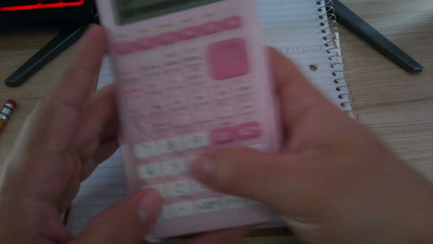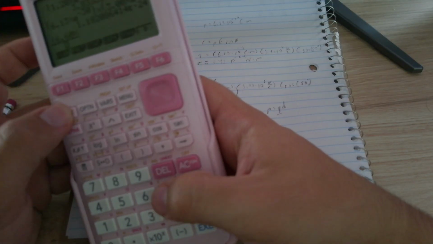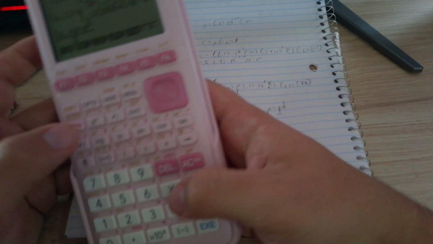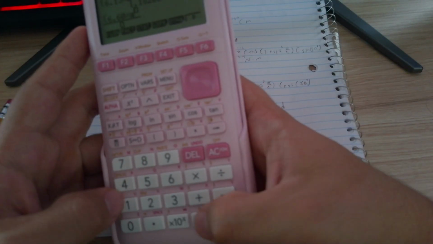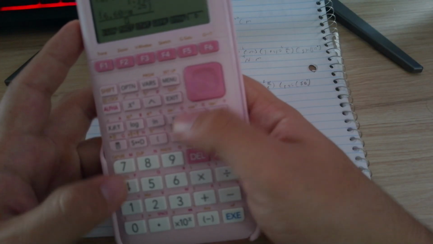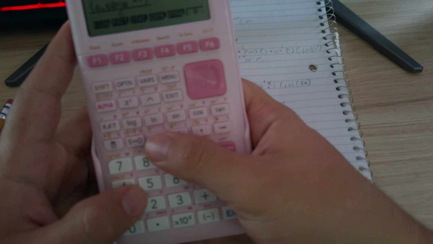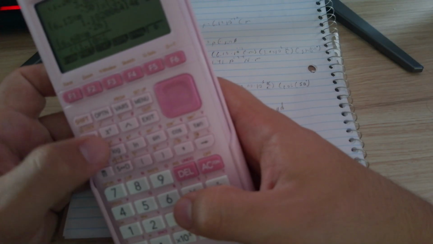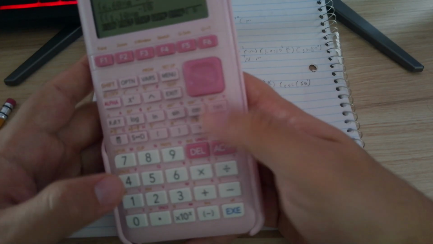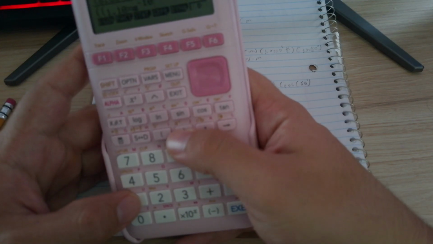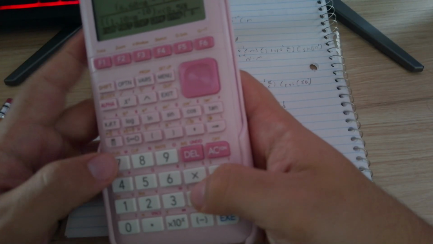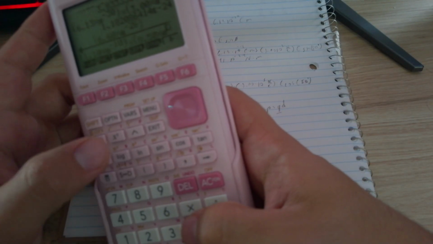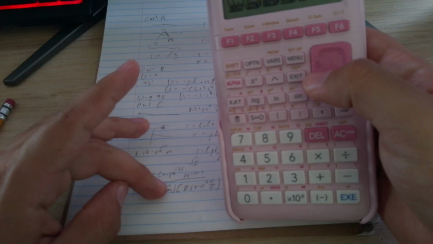So our fraction will be 6.60 times 10 to the negative 26, multiplied by 1.10 times 10 to the negative 10, multiplied by 8.50 times 10 to the fourth.